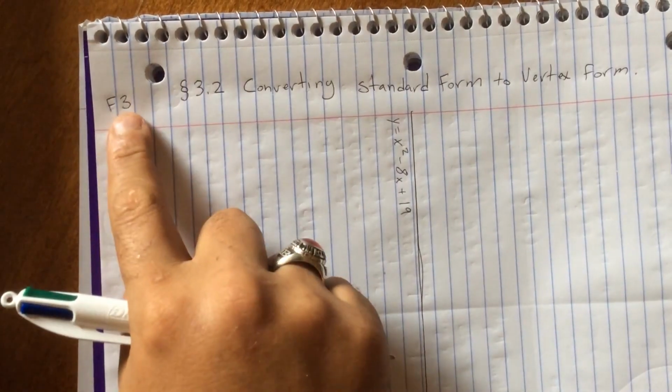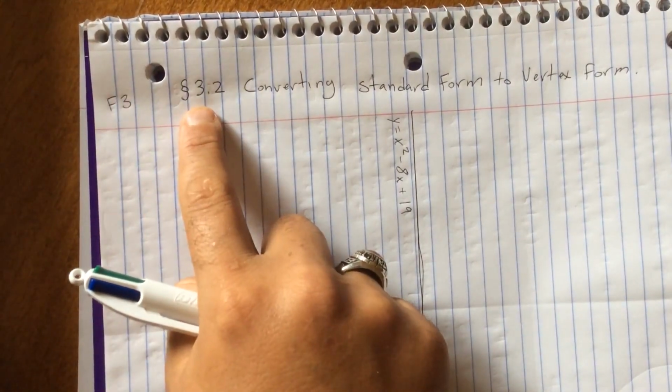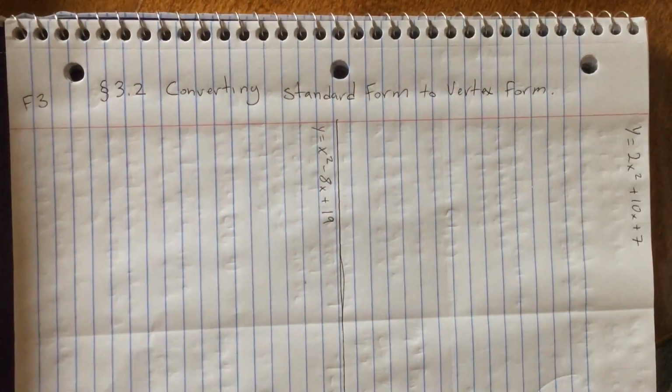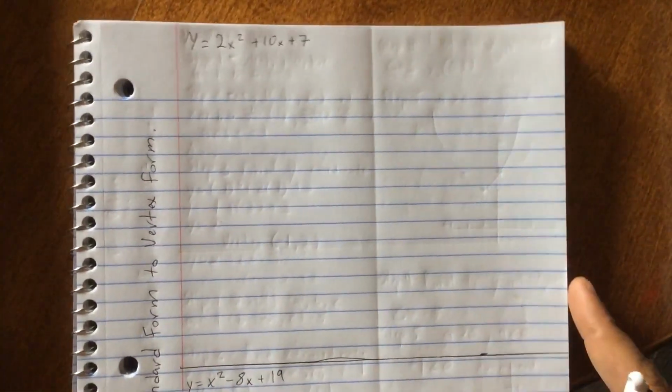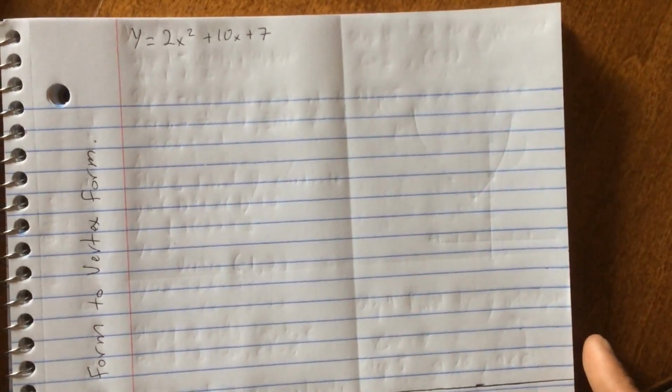This is foldable number 3, section 3.2, converting standard form to vertex form. So we'll go to number 1. I really don't need to zoom in that much because it's kind of there already. All right, just to remind you of what the forms look like, I'm going to go ahead and write them down.